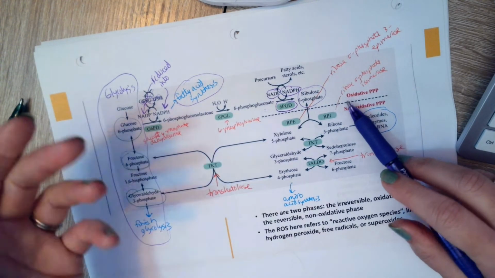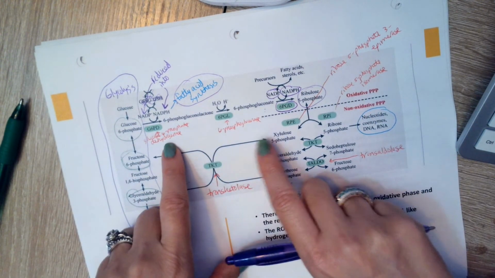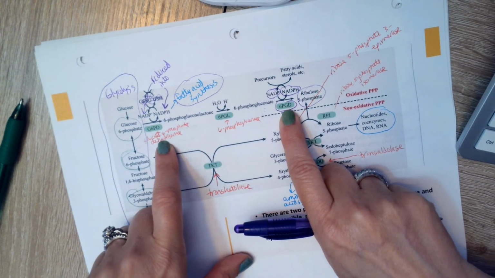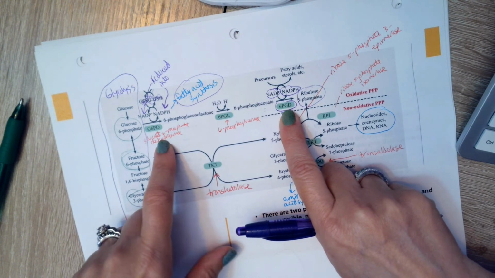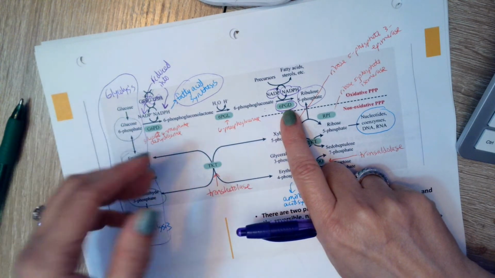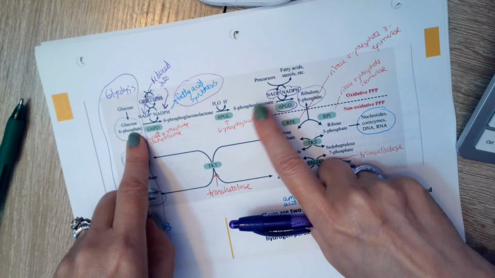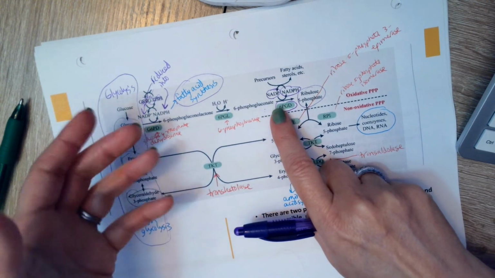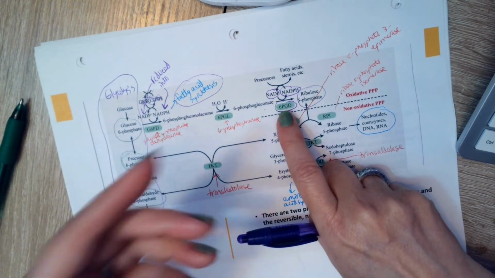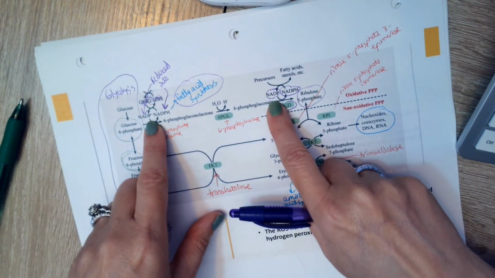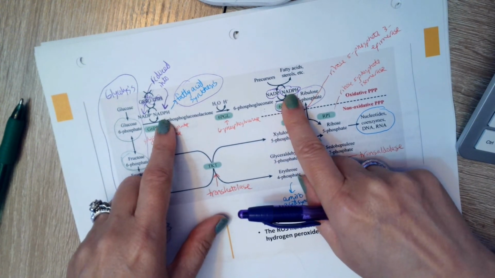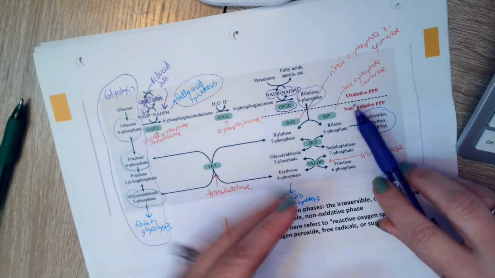And it's called the oxidative part because this enzyme, the glucose 6-phosphate dehydrogenase, is oxidizing things, glucose 6-phosphate and 6-phosphogluconate. It's oxidizing those, taking the hydrogen away, and we're using that hydrogen to reduce NADP to make NADPH. Okay, so that's why we call it the oxidative part.